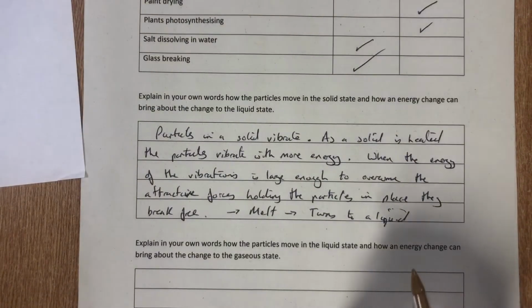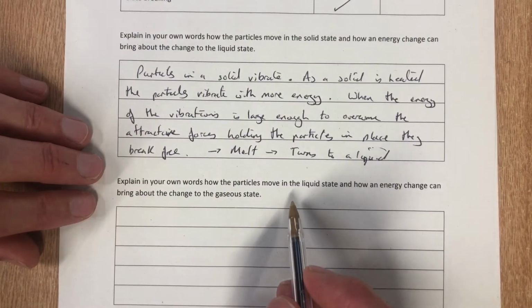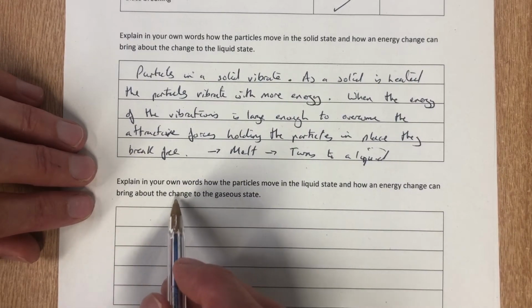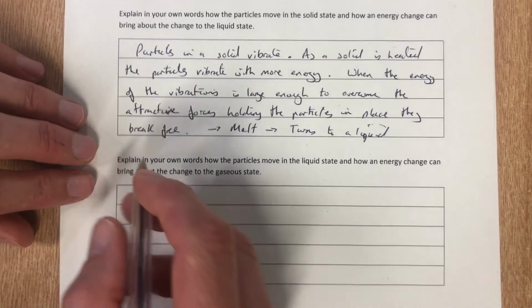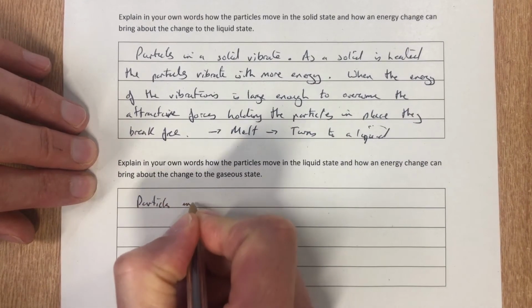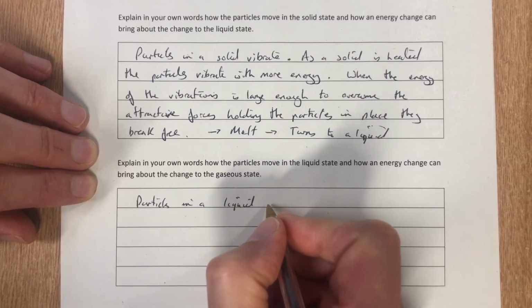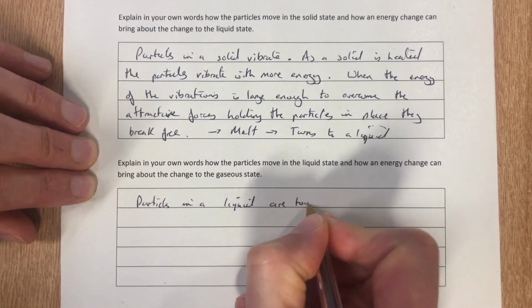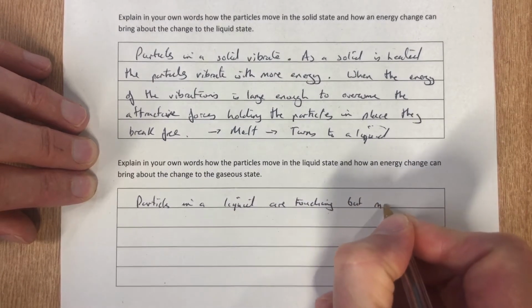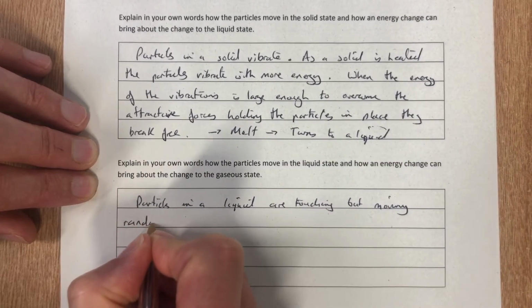Okay? Next one. Explain in your own words how the particles move in a liquid and how an energy change can bring about the change to the gaseous state. Okay, so the particles in a liquid are touching, we've said that already, that's important, but moving randomly around.